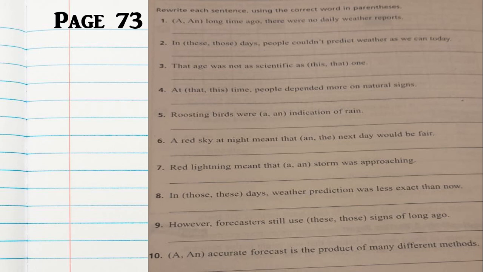At this time, people depend more on natural science. At that time, far away. Roosting birds were an indicator of rain, an indication of rain. A red sky at night means that the next day will be fair. The next day, because it's a specific day. We know which day we're talking about. Red lightning means that a storm was approaching.